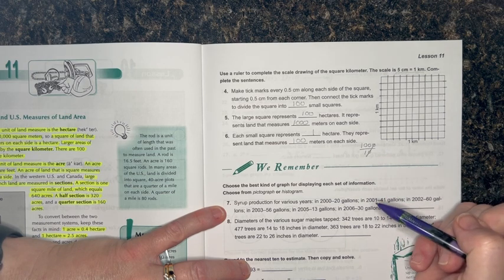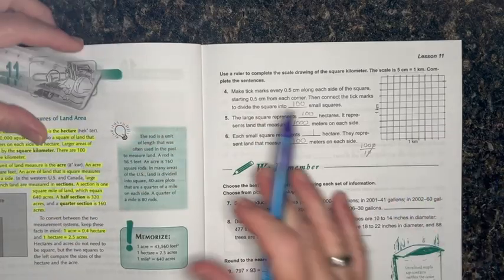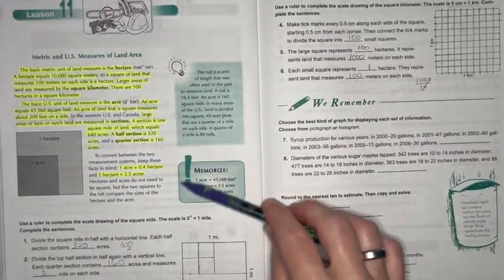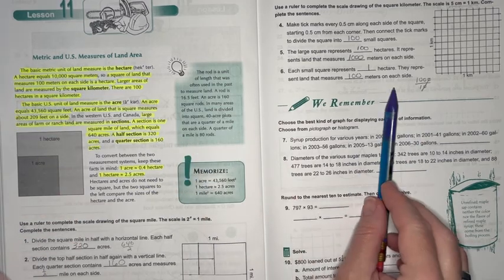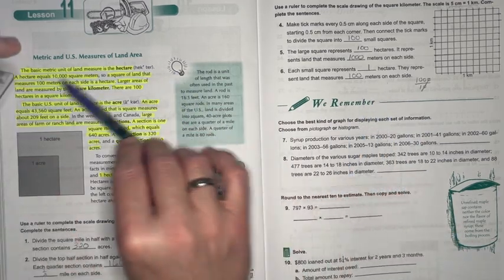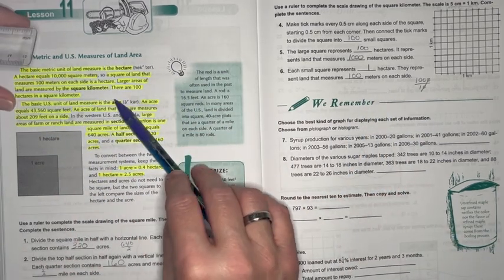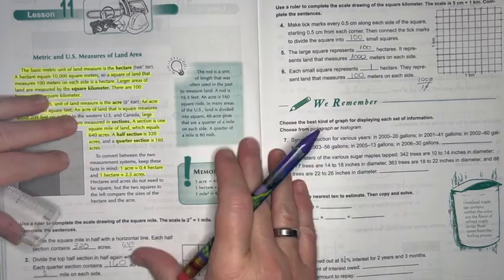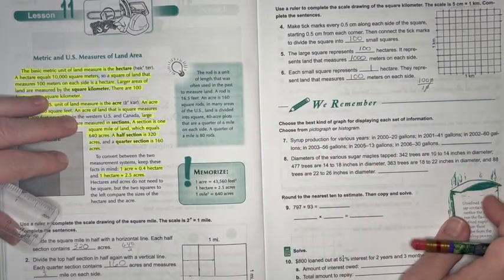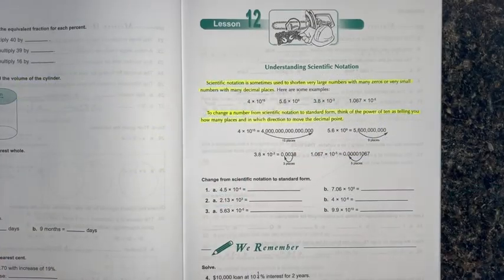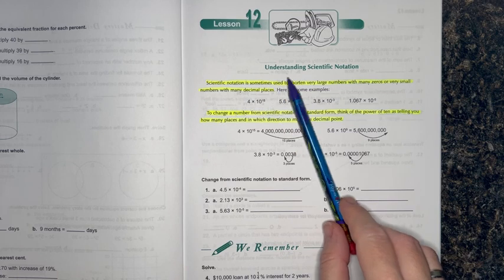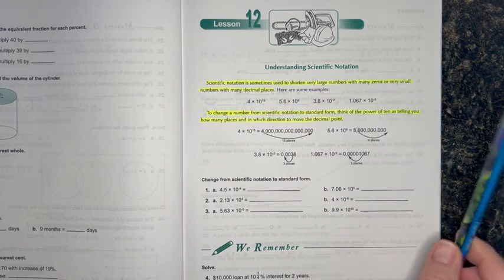All right. Okay. So these are the main ones that they're going to be using for conversions, but this bit of information was helpful to answer the questions that they provided here. So you might want to keep this information handy. That's it for lesson 11. Go ahead and finish the We Remember, and meet me back here when you are ready for lesson 12. Lesson 12 begins on page 49, and it's titled Understanding Scientific Notation.